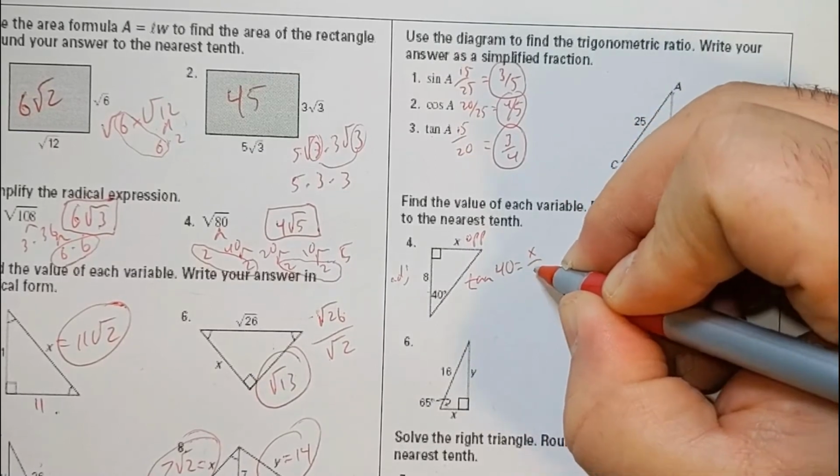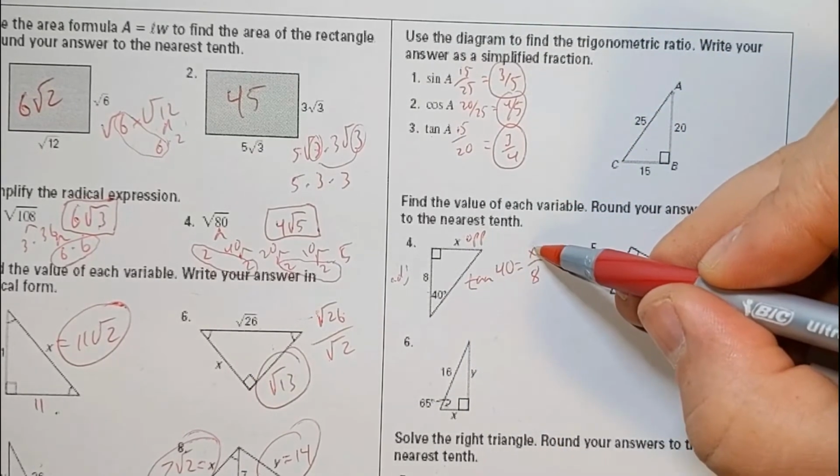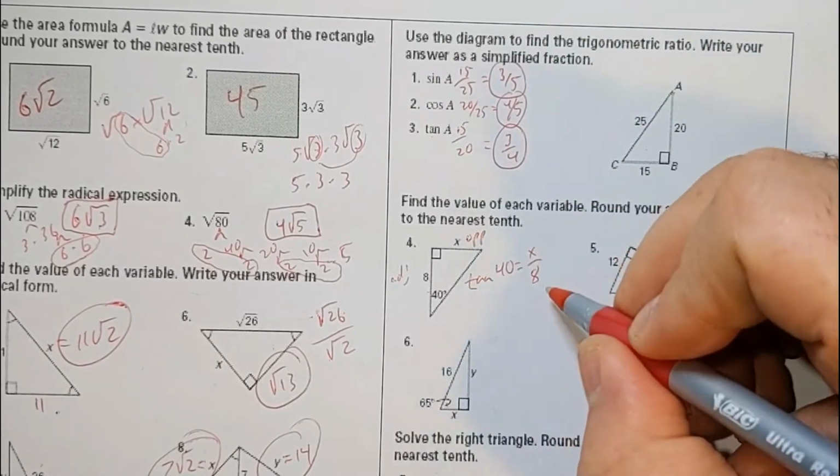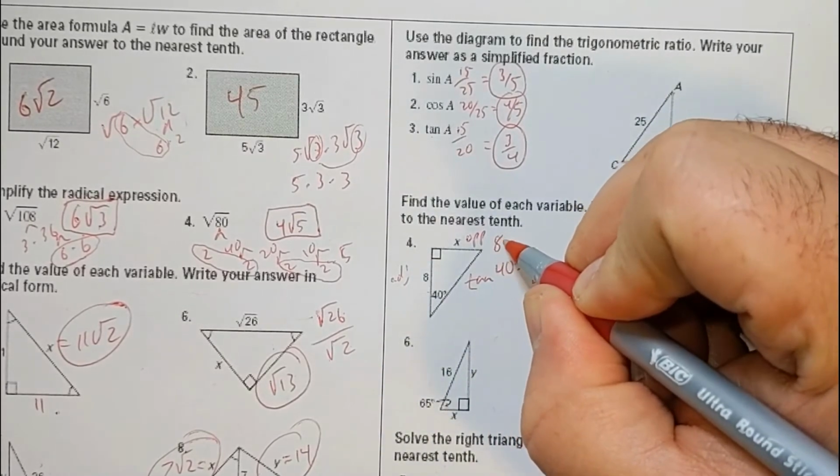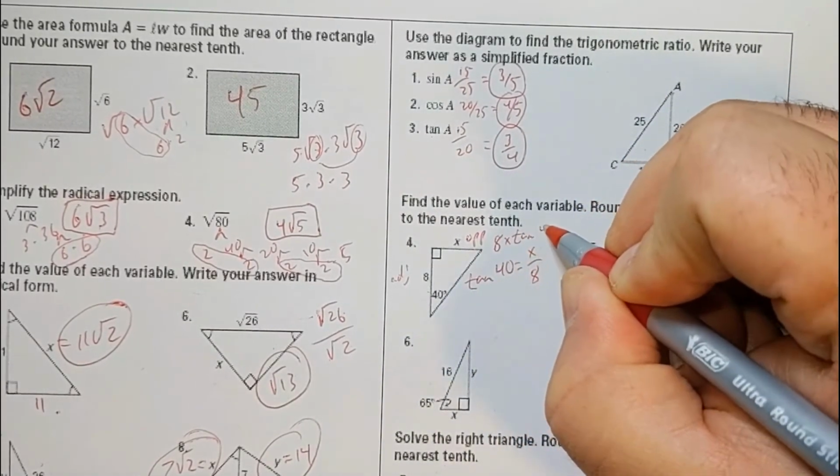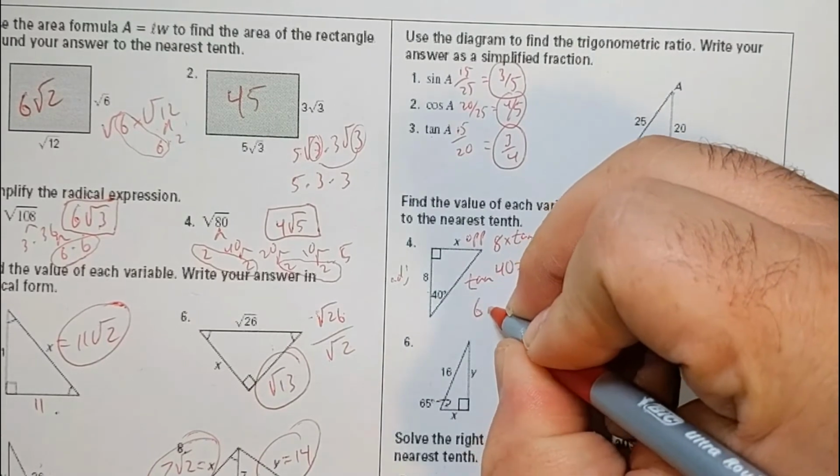Opposite goes to the top, adjacent goes down to the bottom. Because x is on top, you're multiplying this. So in the calculator, you're going to write 8 times the tangent of 40 and you get 6.7.